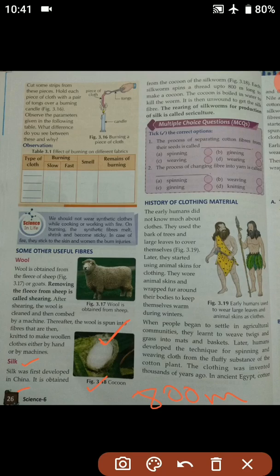So students, inside the cocoon there is a larva or a worm, and in order to kill that worm, it is boiled in hot water, okay. It is then unwound to get the silk fibers. So after killing the worm inside the cocoon, it is unwound in order to get the silk fiber. The rearing of silkworm for the production of silk is called sericulture. So students, the process of rearing of silkworm for the production of silk is known as sericulture.